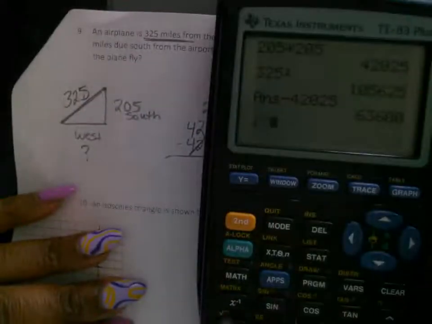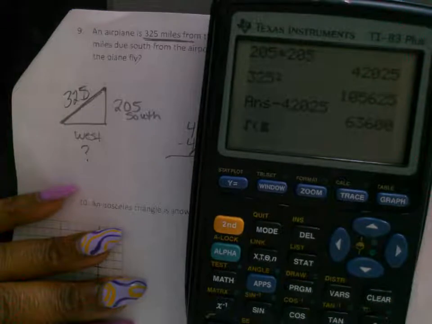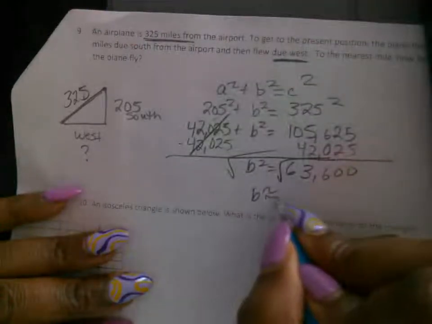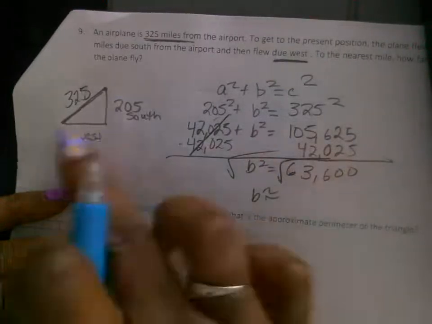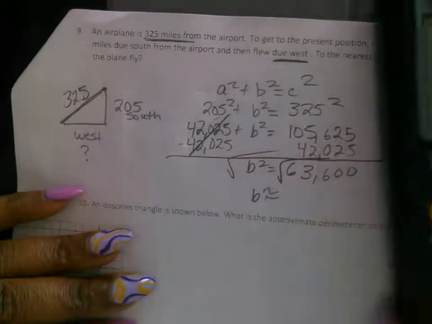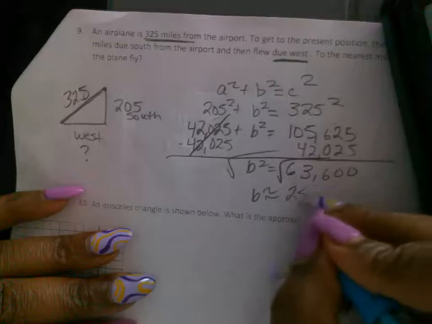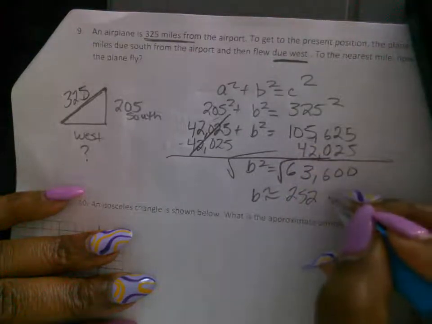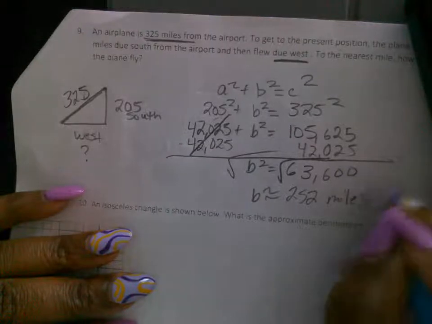So we type in the square root of 63,600. Okay, so that's about, they traveled west, going west for 252 miles. Okay.